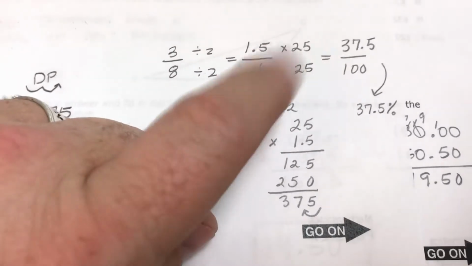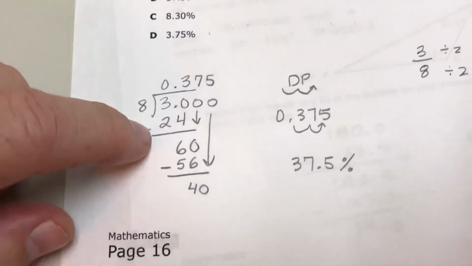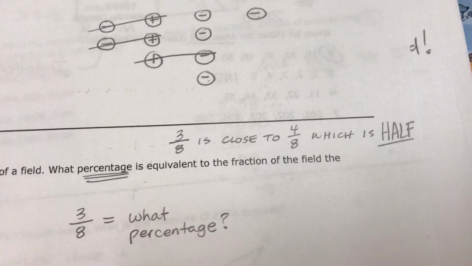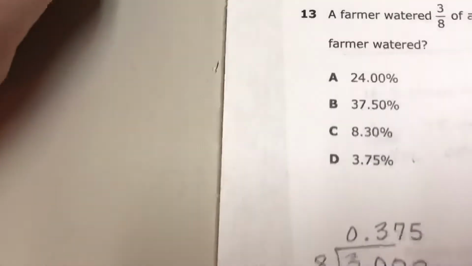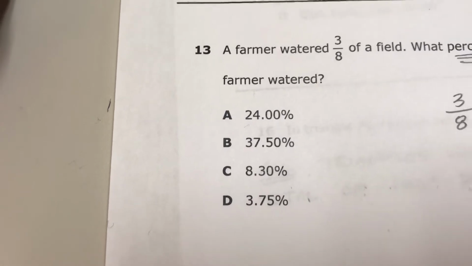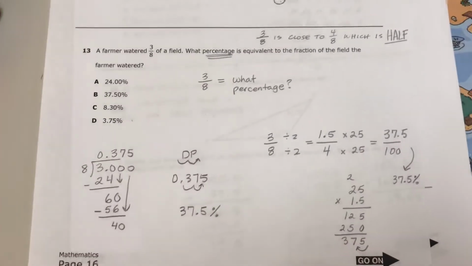Not a lot of my students are going to understand this, but they should all understand this, and they should all know that 3/8 is close to 4/8, and 4/8 is half. So you can answer this question really and truly without doing a whole lot of math. Common sense is what you need to be using right here.